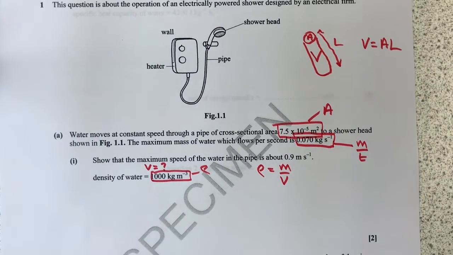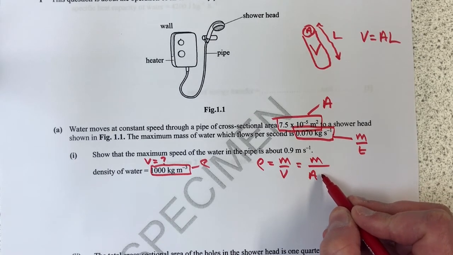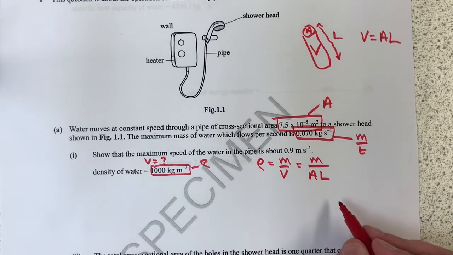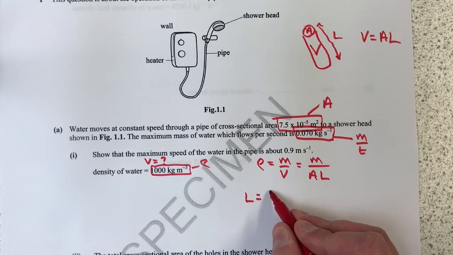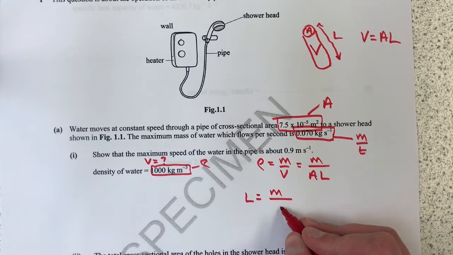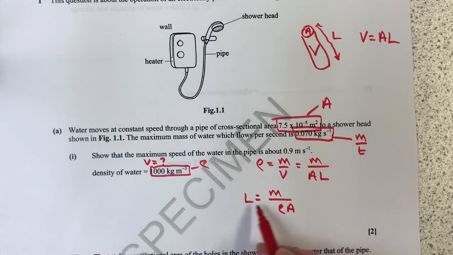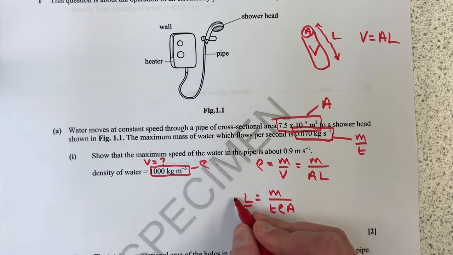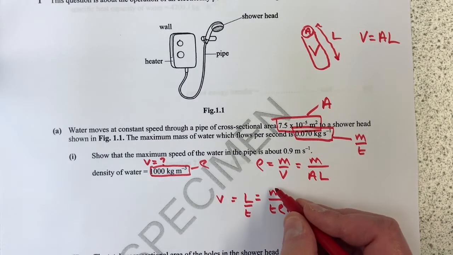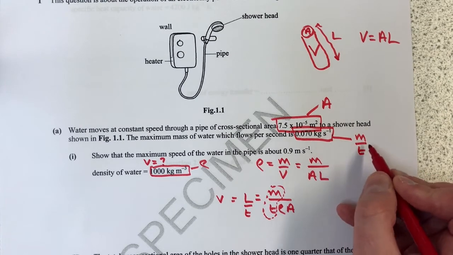So let's start by substituting that in. That's going to be mass divided by area times length. Now if I rearrange to make length the subject, length would be mass divided by density times area. And I've written it with a little space here because what I like to do is divide both sides by t. That means I've got a length divided by a time, which is a velocity, and also here I've got this mass divided by time bit, which is the 0.070 kilograms per second I've been given in the question.